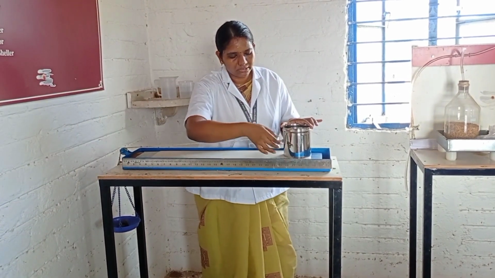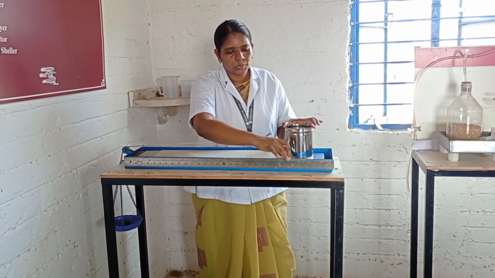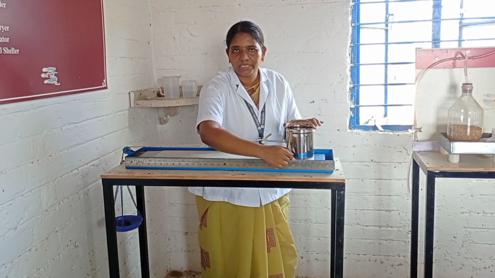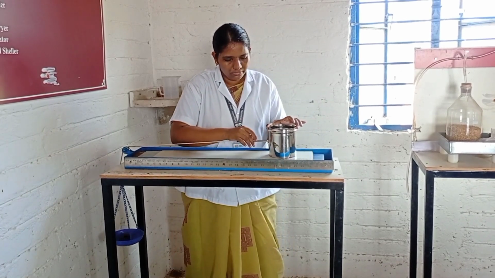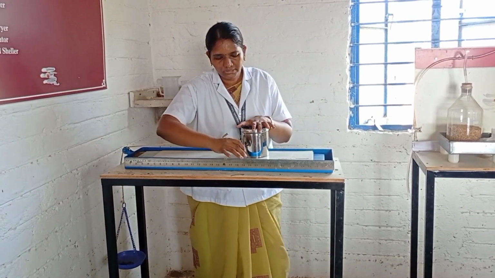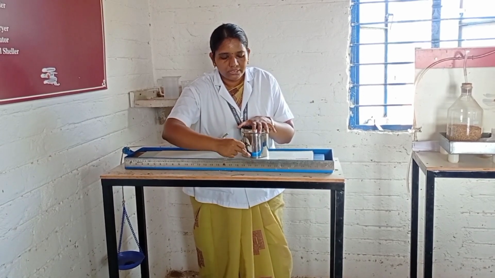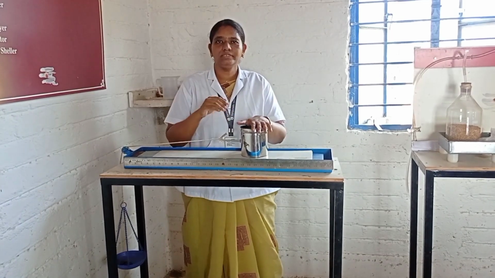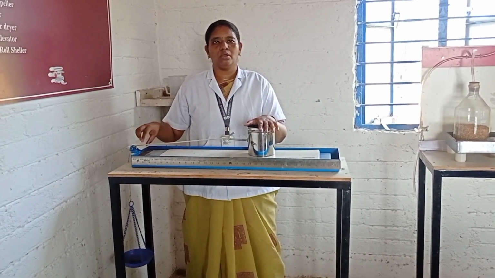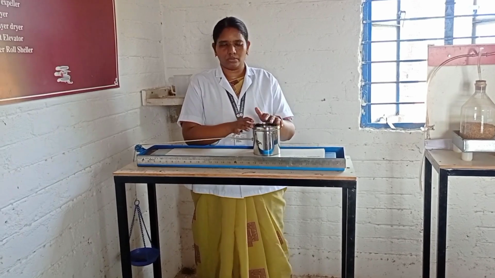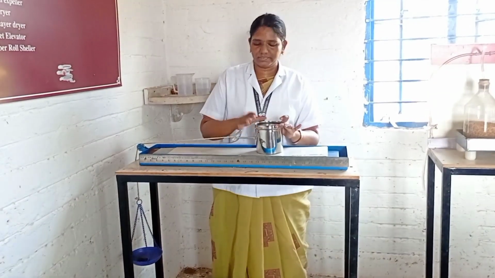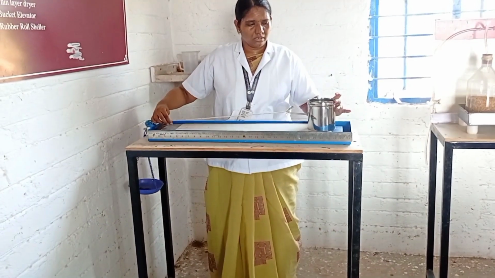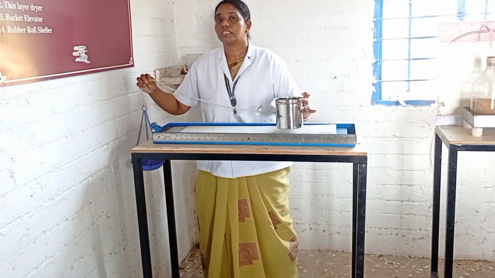First you have to mark where it starts getting dragged by the force. So we have to mark the starting point here, and if it comes up to this end, we have to mark this point. This is the length traveled by the grain due to the pull, or you can say the force. Then we have to calculate the weight added here. From this we can proceed for calculation.